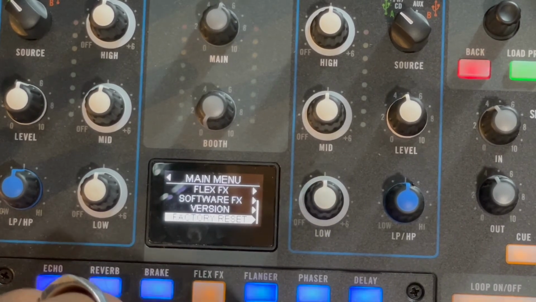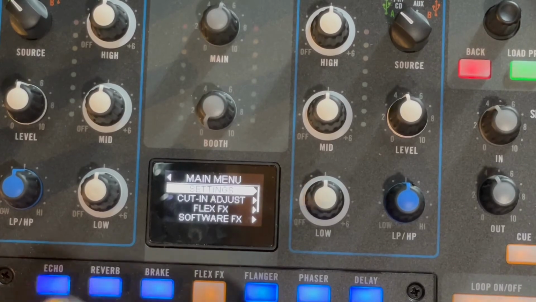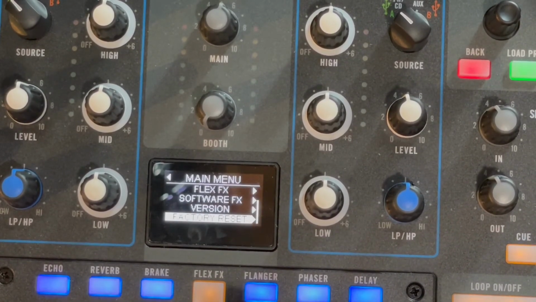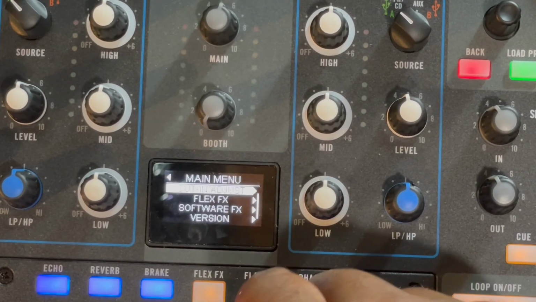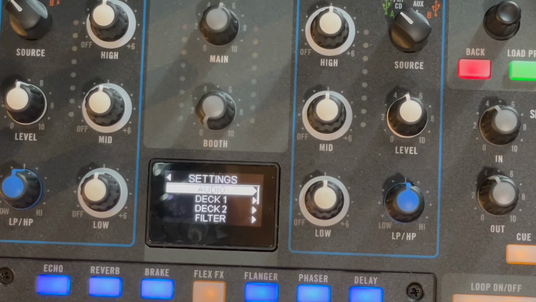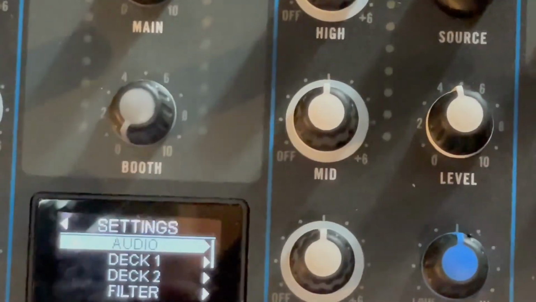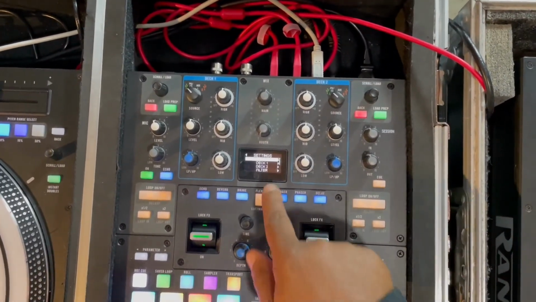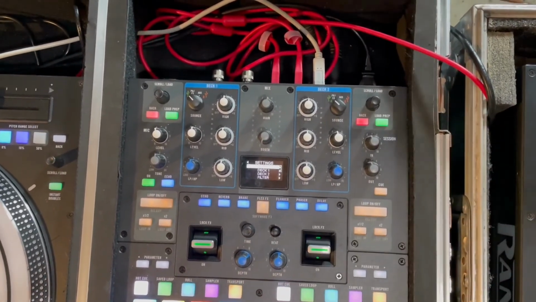But that is, I believe, all the menus that you can go into. Your settings, your software effects, your flex effects, your versions, and each of these, as you go up above, your settings have so many other submenus you can go into. So it's been a pretty long video, but I think we've been very thorough. We've gone in and seen everything that can be controlled from the settings here.